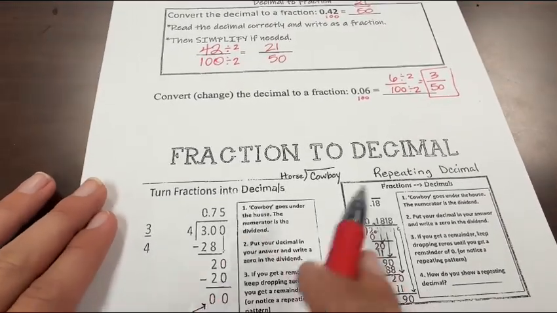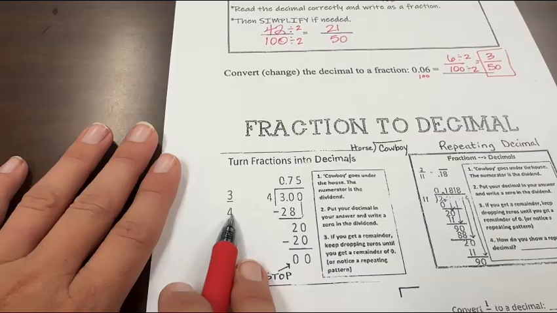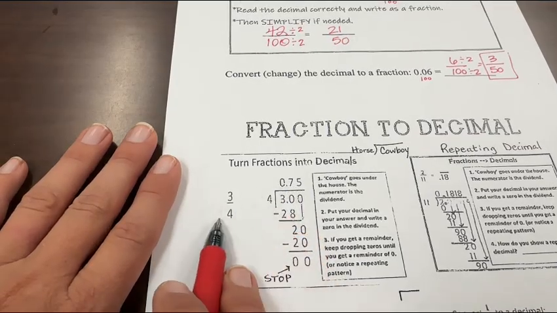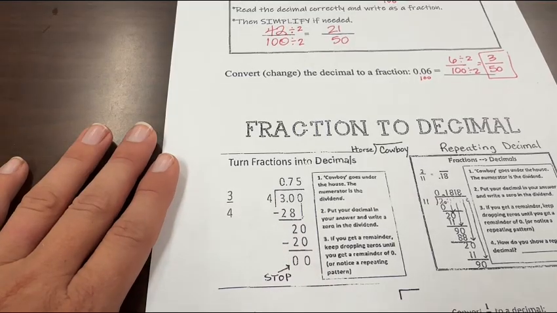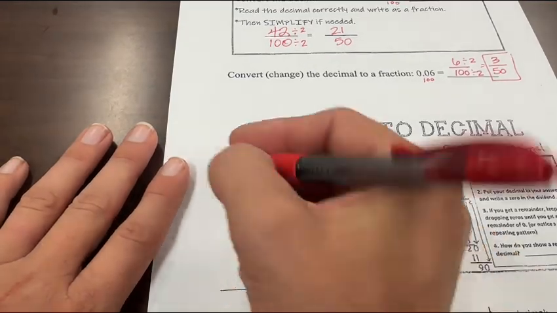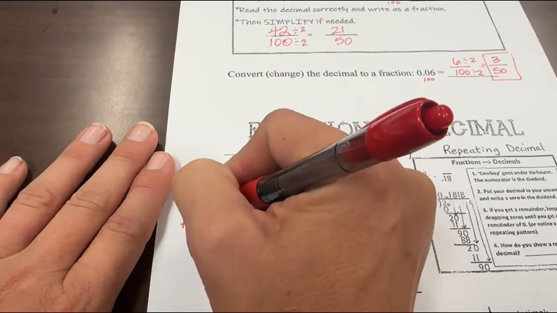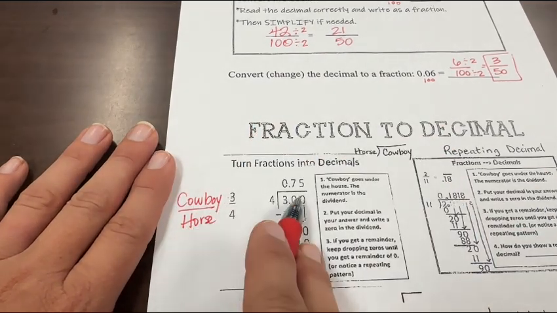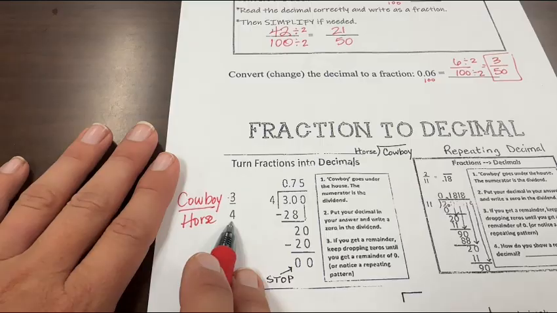All right, so fraction to decimal, if we have 3/4, we talked about how quarters, there's 4 quarters in a dollar, and then that's 75 cents. So if you had something like this and you knew it was 75 cents, you wouldn't have to show this division problem. So what happens is you have your cowboy, and this is just a way to remember what number is getting divided up, what goes in the house.